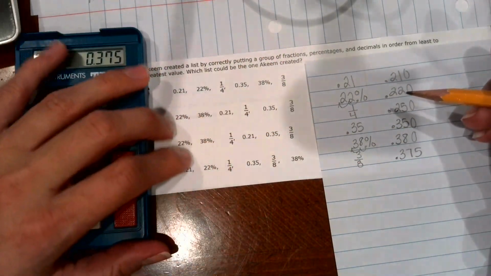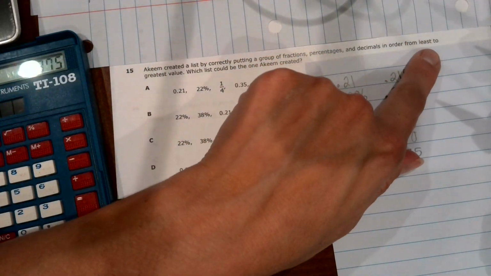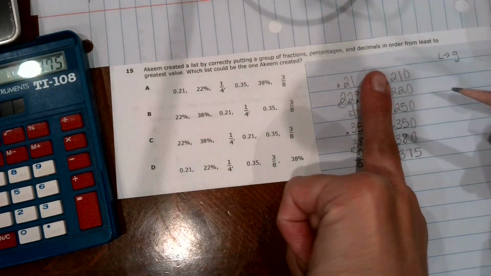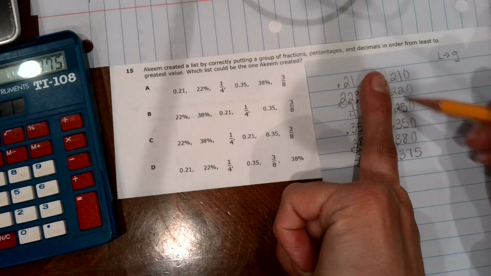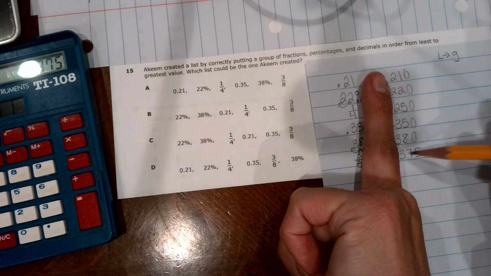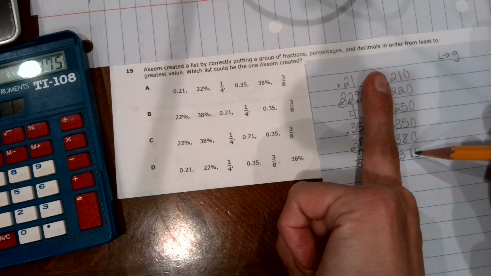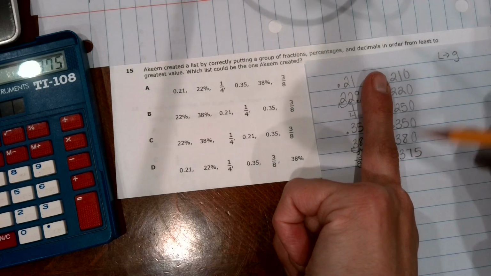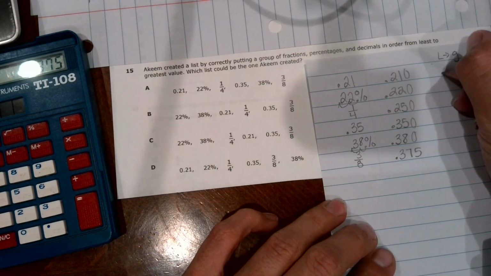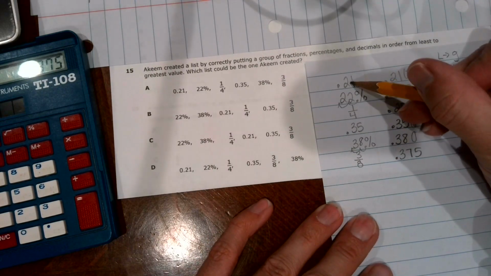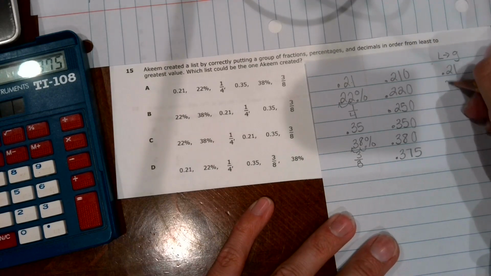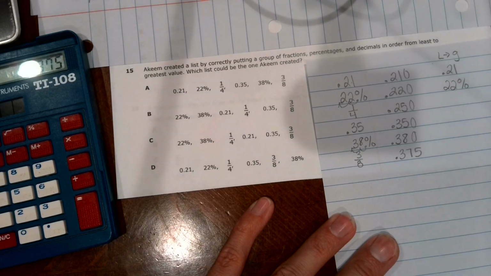So let's make a note, least to greatest. Pretending like the decimals don't exist, which number is bigger? 210, 220, 250, 350, 380, 375. And I said, which is bigger? We're going least, so I need the smallest, which is 210. Back in original format, that is 21 hundredths. The next one is 220, going back to original format.